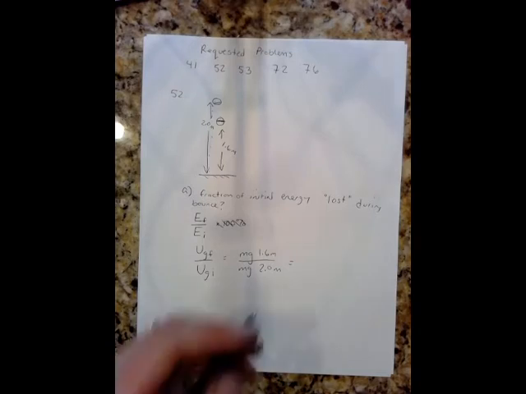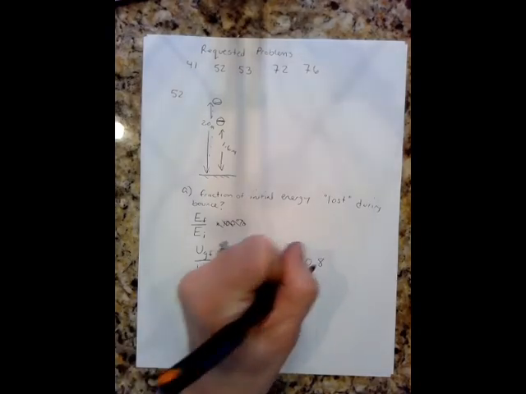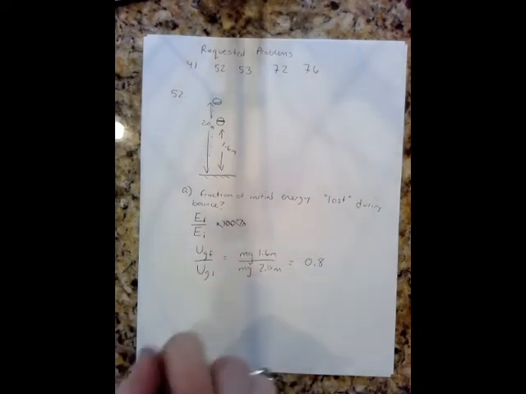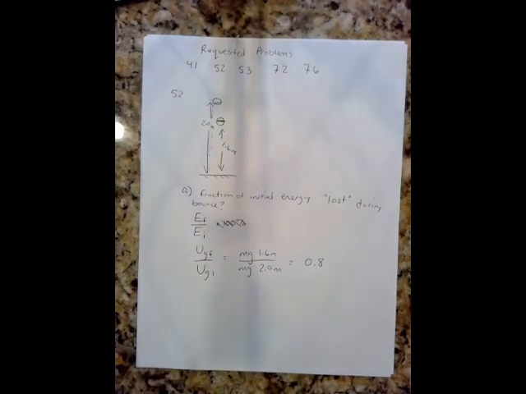The ball has ended with less gravitational potential energy than it began with thanks to dissipative forces. So we have 0.8 of the original gravitational potential energy at the end, or 80%. We have lost 20% of the initial energy, and we have maintained 80%.